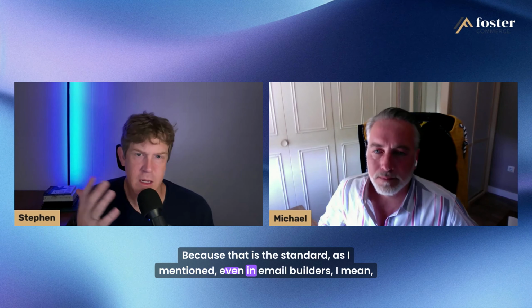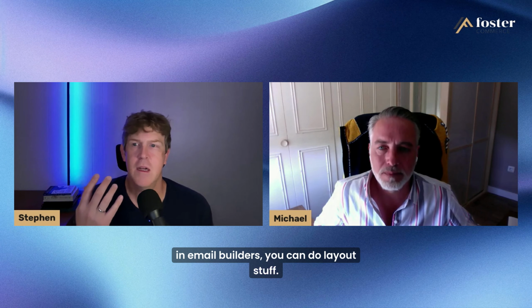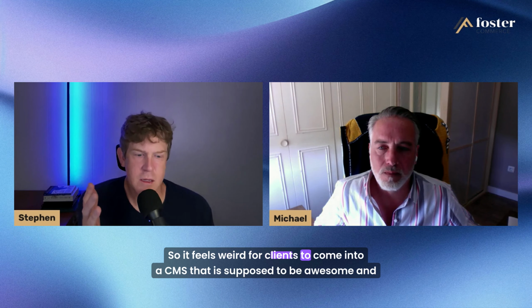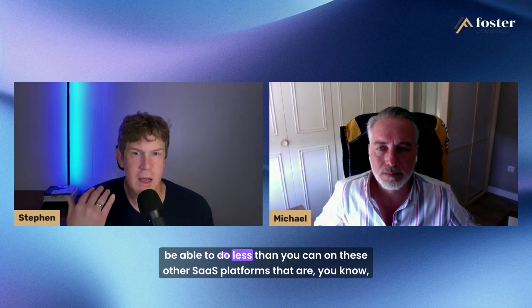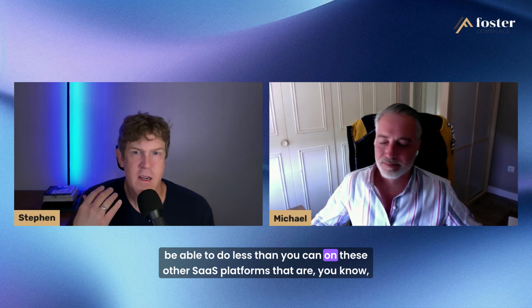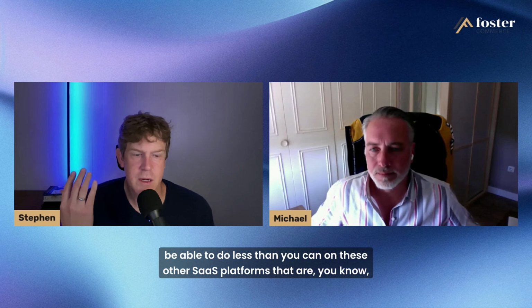As I mentioned, even in email builders, you can do layout stuff. So it feels weird for clients to come into a CMS that is supposed to be awesome and be able to do less than you can on these other SaaS platforms that are inexpensive. So in Webflow, you can design right in there.